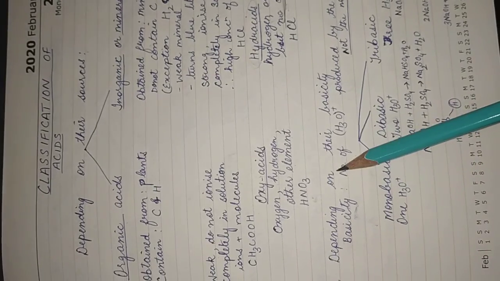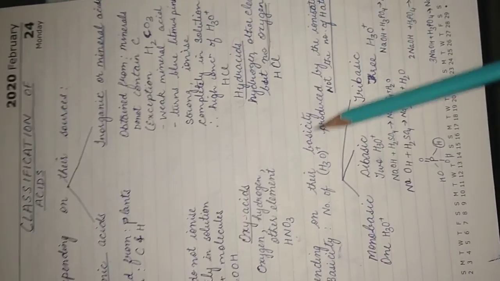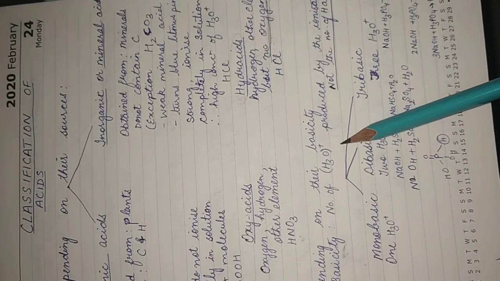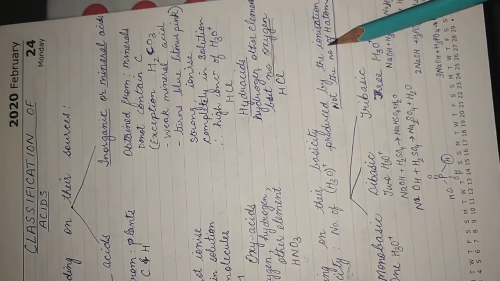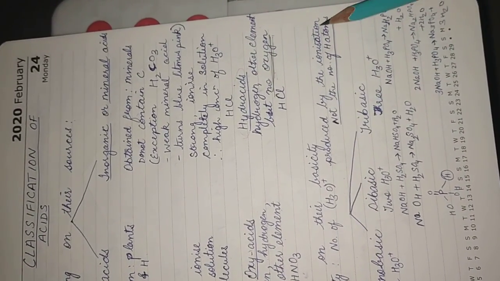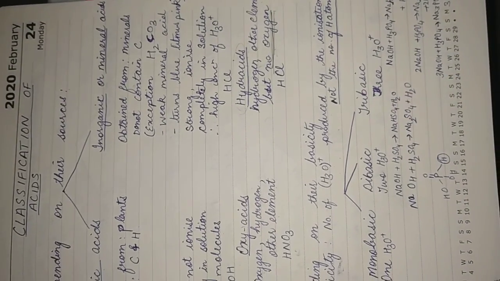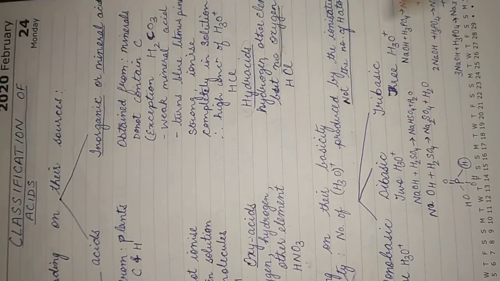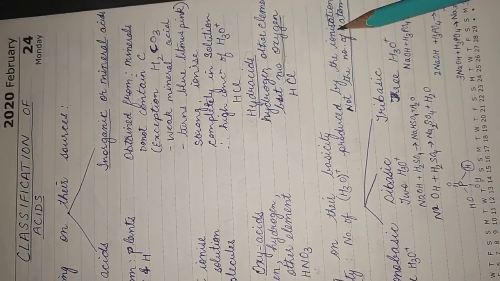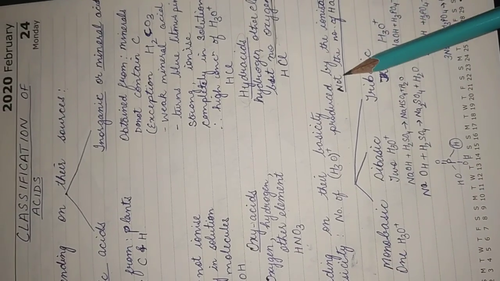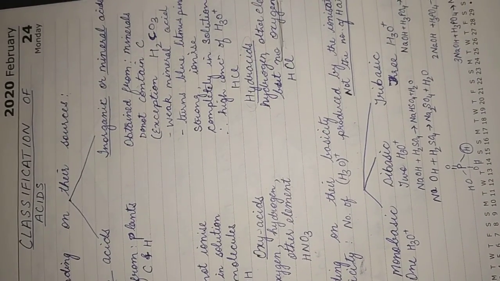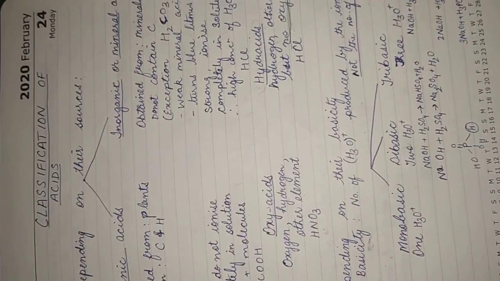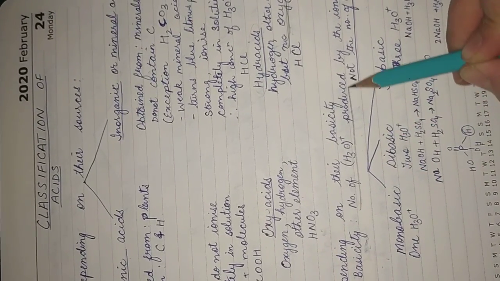Now, the second classification can be done on the basis of their basicity. First we have to understand what basicity is. Basicity is the number of hydronium ions produced by the ionization. After the ionization process takes place, how many hydronium ions are produced tells us the basicity. And it is not the number of hydrogen atoms. How many hydrogen atoms are present in the molecule or in the acid is not the basicity. It is the number of hydronium ions produced.